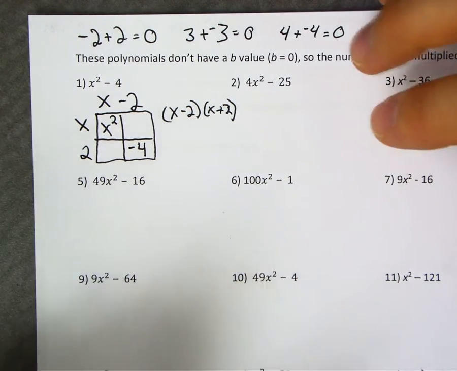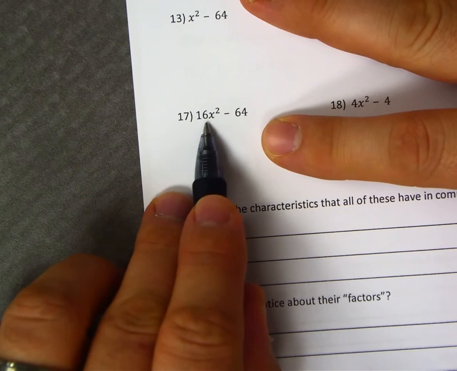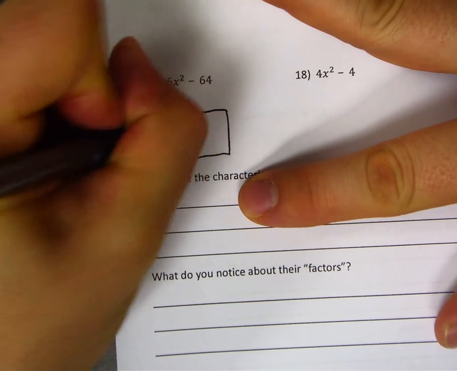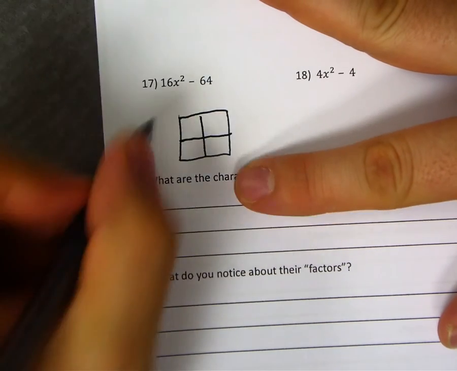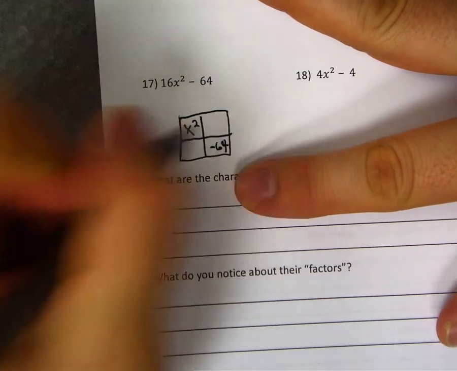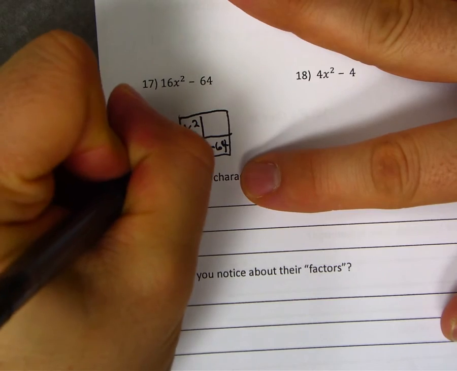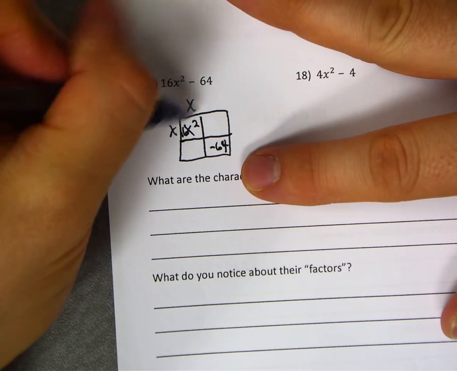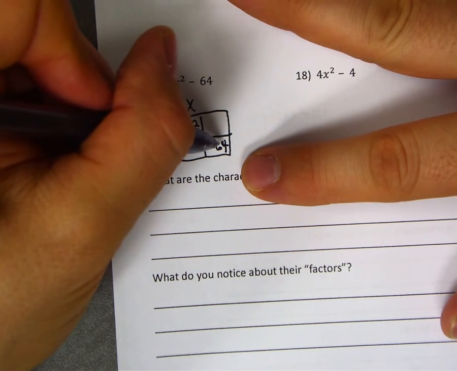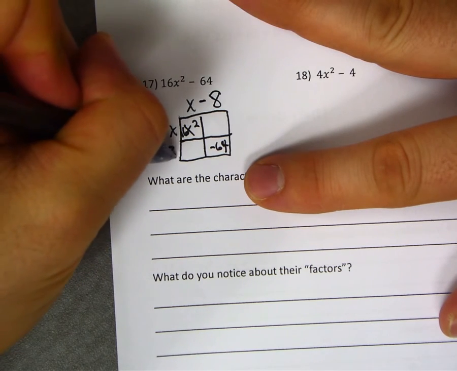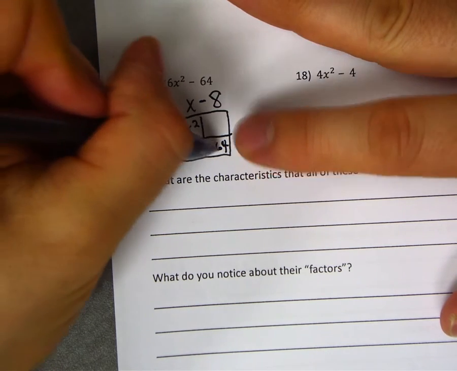Let's try one that's a little bit bigger. Let's try number 17. You notice number 17 has a 16 in the front and a 64 at the end. If we put that in here, we put the 16x squared here, and we put the -64 here, right? And then if we put x and x, now we got to get 16 there. But if we're going to get -64 here, think about 64. -8 times +8 will give us -64, because it's a perfect square.